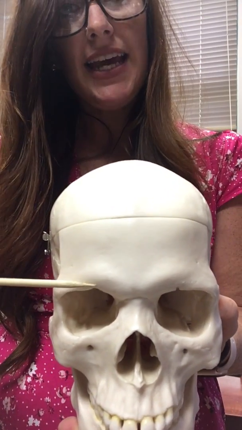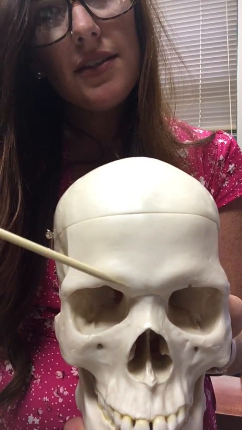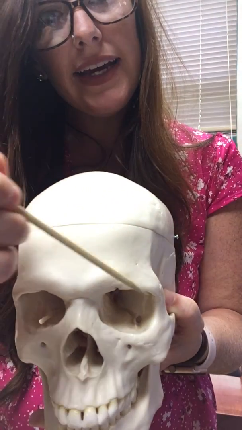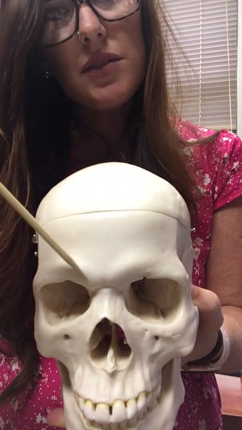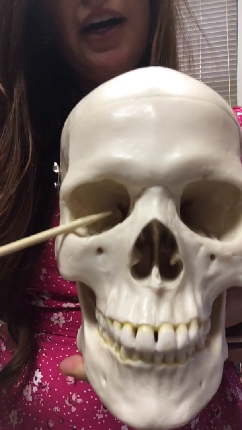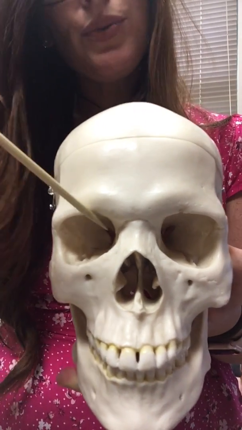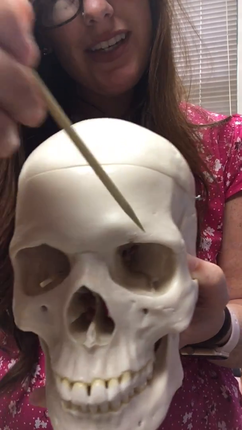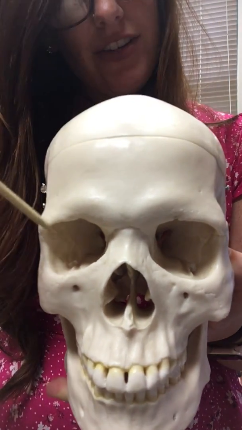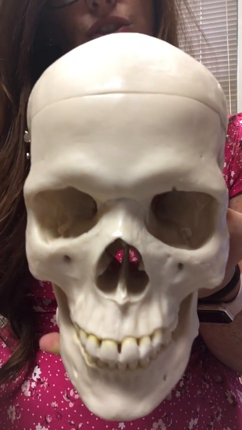And then as we move down inferiorly, there's two things we're going to notice here. You see this kind of projection underneath where the orbit would be. Remember, projection, anything raised, we can call a margin. So above the orbit means supraorbital margin. You can actually feel that on yourself. If you feel right above where your eyes are, you can feel this bony protrusion.